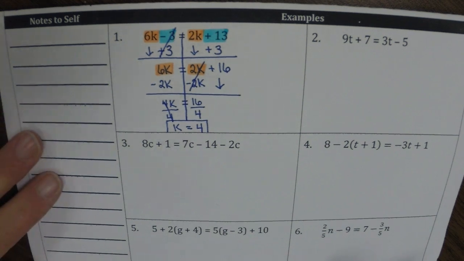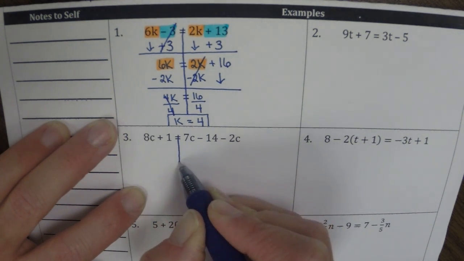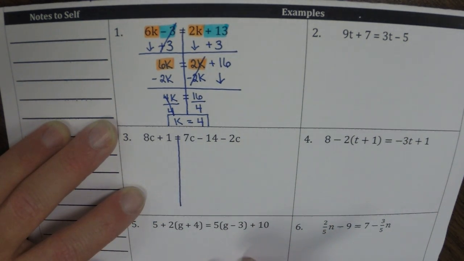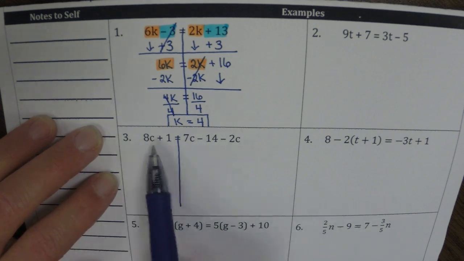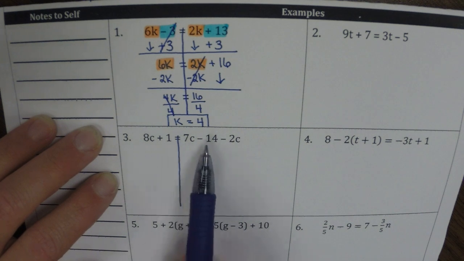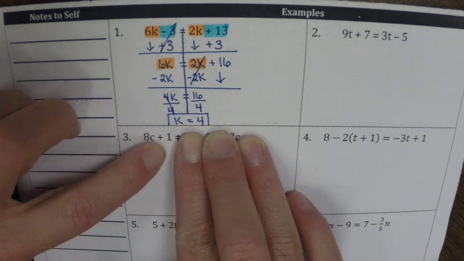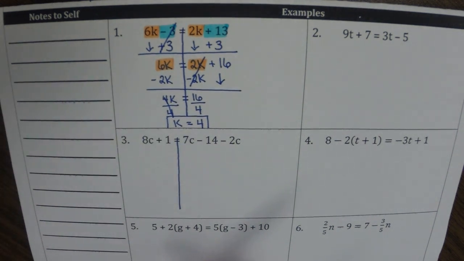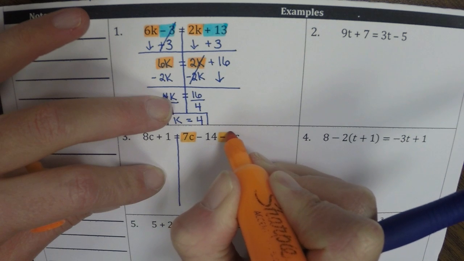All right, so now let's look at number 3. Number 3, we're still going to start by drawing the line. Then our next step after we draw the line is to distribute to remove parentheses, but we don't have any. Step 3 is to combine like terms side separately. So I look at this side. 8c and 1 are not like terms, so they don't go together. Then we look at this side, and we do have some like terms. I've got 7c minus 2c.